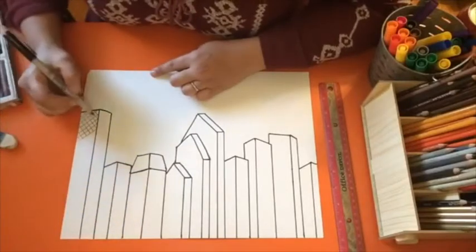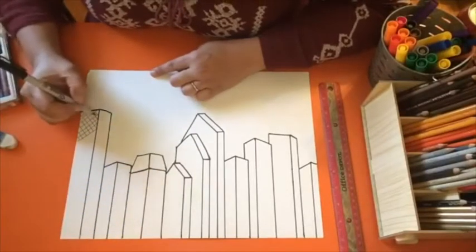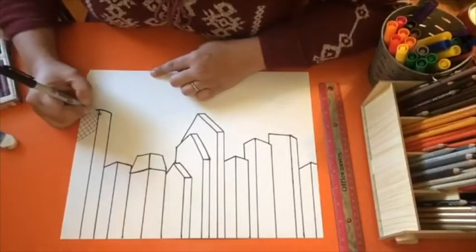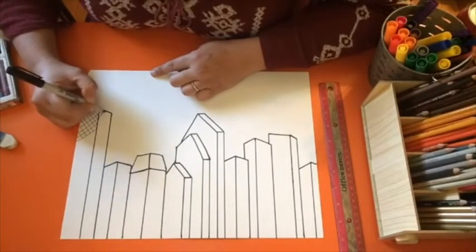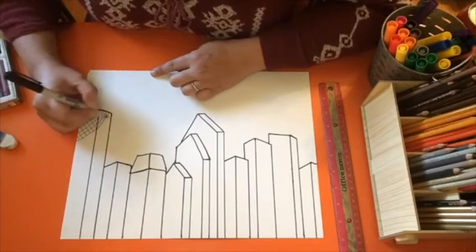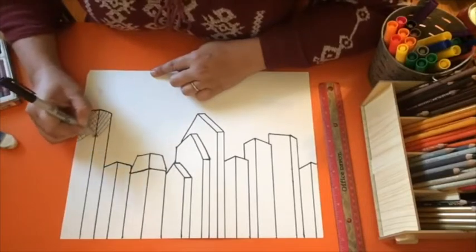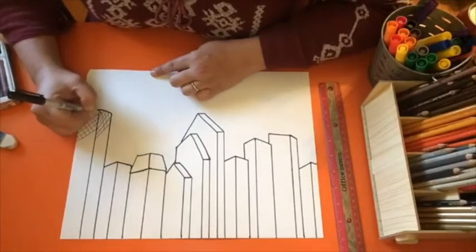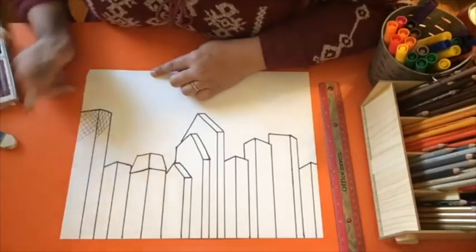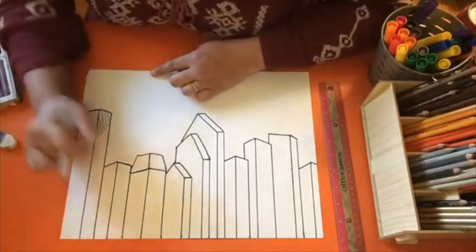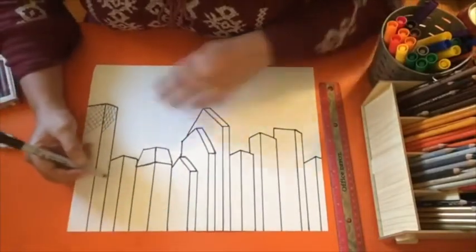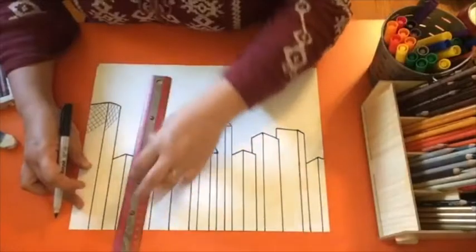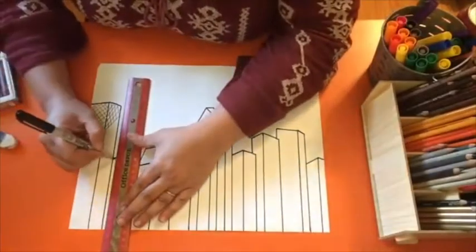And then I would do the opposite diagonal on this side so that it's not exactly the same. So as long as the diagonal's not exactly the same, it should be fine. So you can see how I'm creating sort of that grid pattern, and I would just do that all the way down.